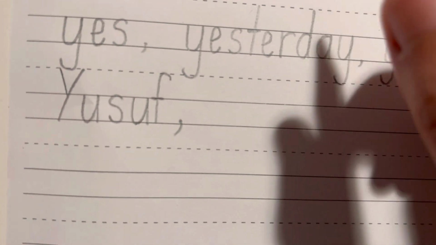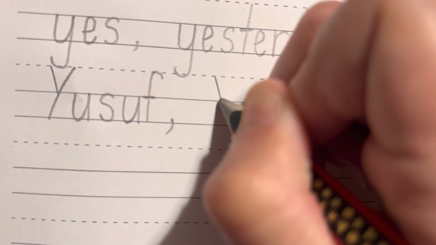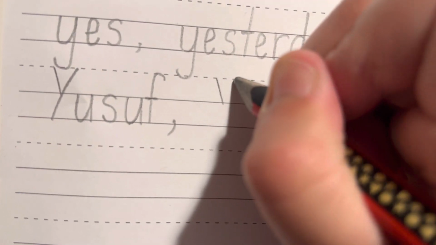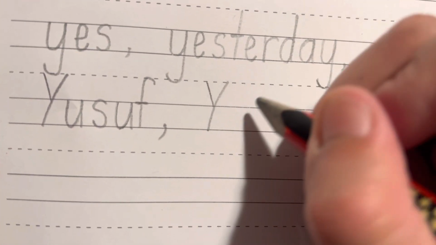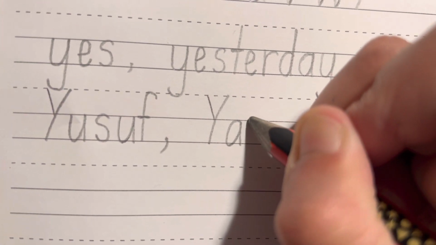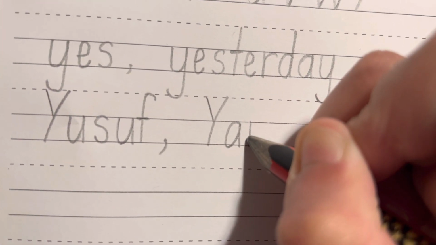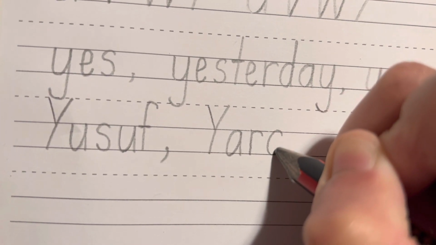Next word is also a name, Yara. So you're going to start with the capital Y. You cross to the first line and then start from the dotted line again, go all the way down to the bottom line. And then you have A, go around and up and down. R, down, around and back up and around. And another A.